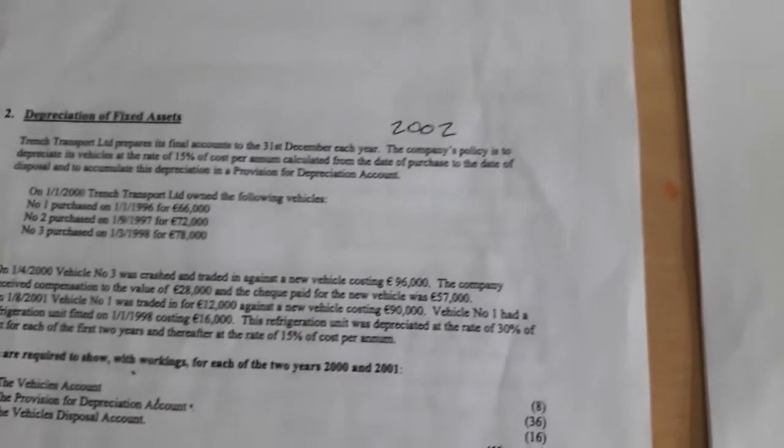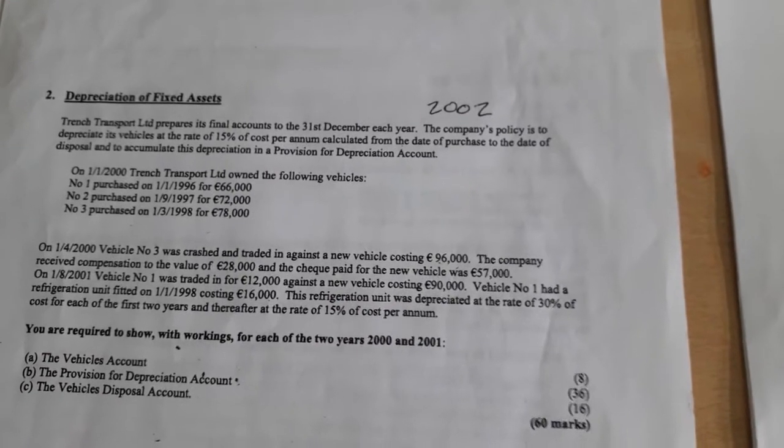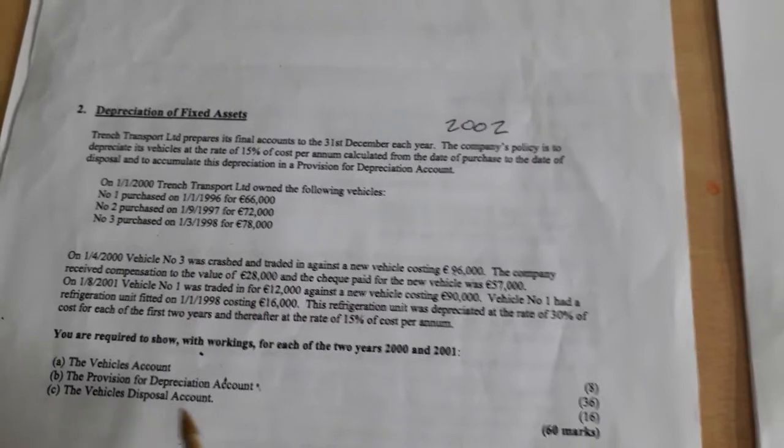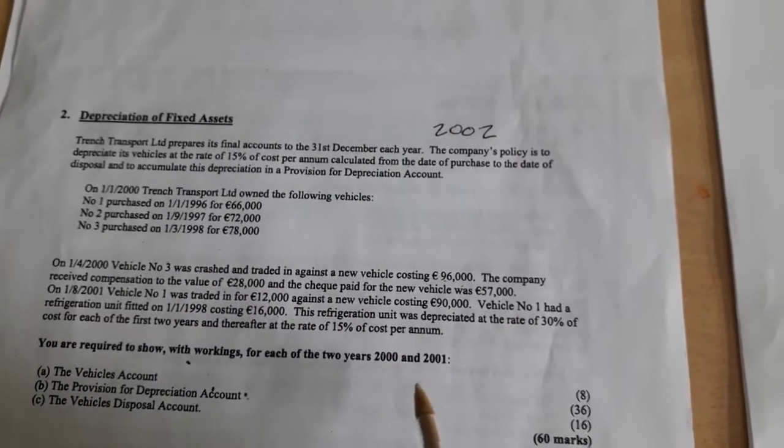Okay, hi everyone. Welcome back to the final part of the 2002 depreciation of fixed assets account. So the last part is to prepare the vehicles disposal account for the years 2000 and 2001.